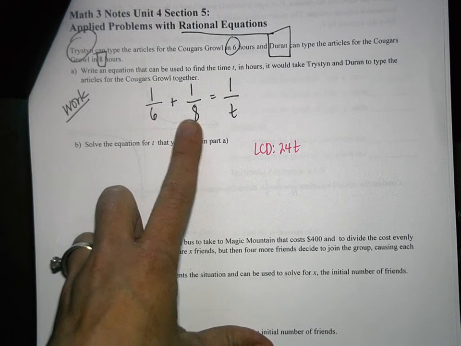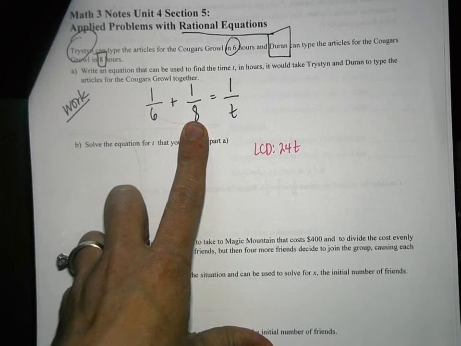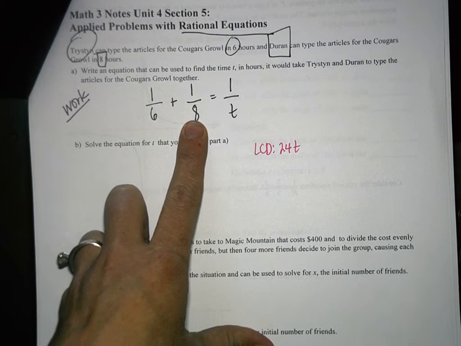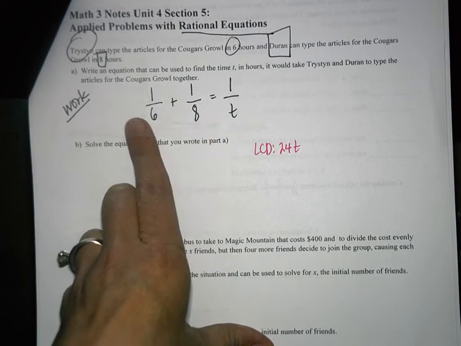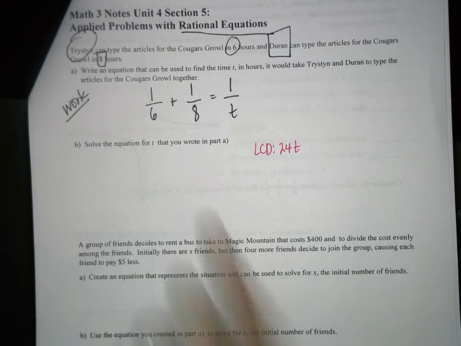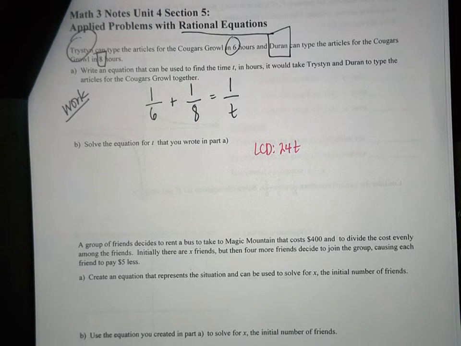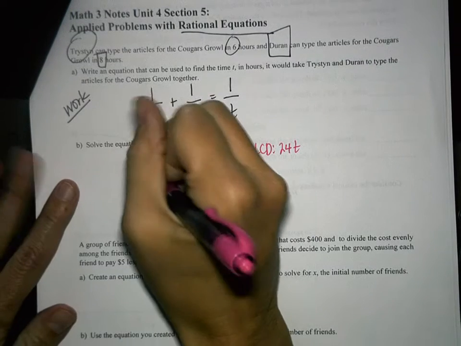So you start with 8. 6 can't go into 8 evenly. Then I go 8 times 2 is 16. 6 can't go into 16 evenly. Then I go 8 times 3. 6 can go into 24 evenly. You could use 48. It would also work. You'll just reduce more at the end. Okay? So 24t. I'm going to rewrite this problem.